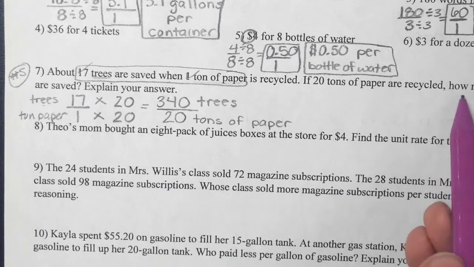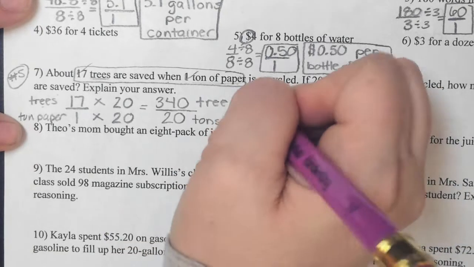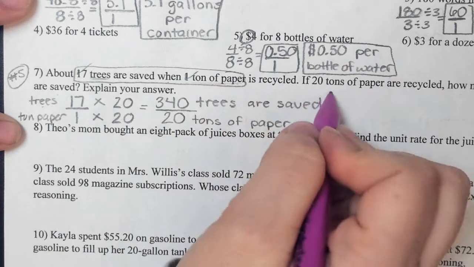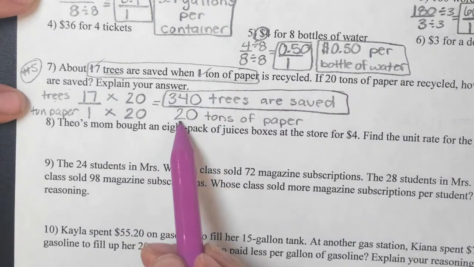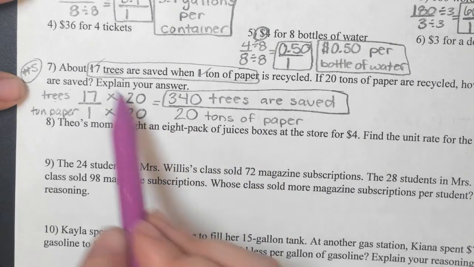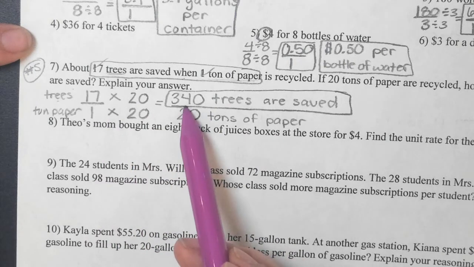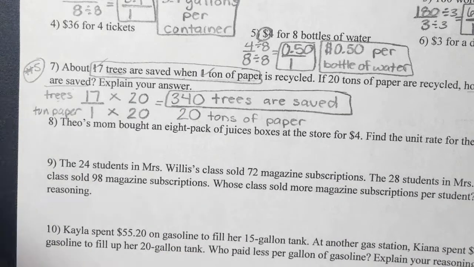All right, so it says, how many trees are saved? How many trees did we find out are saved? How many trees did I find out? Braden Fulgar? 340. And I'm just going to add on to that are saved. And then I'm going to circle that. Okay. My explanation is because I multiplied by 20 and I got 20 tons of paper. Is that work and that explanation all shown here? So we've labeled everything here, and I just read 340 trees are saved because that's what it wants to know. How many trees are saved?